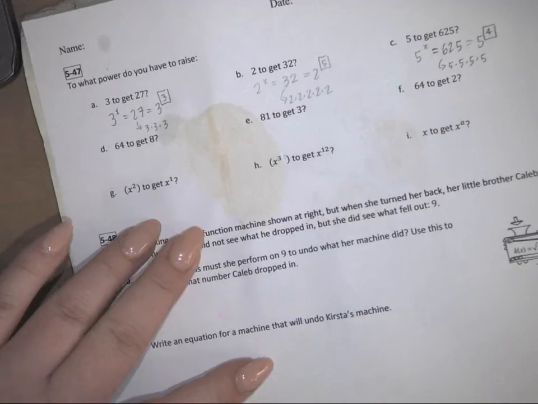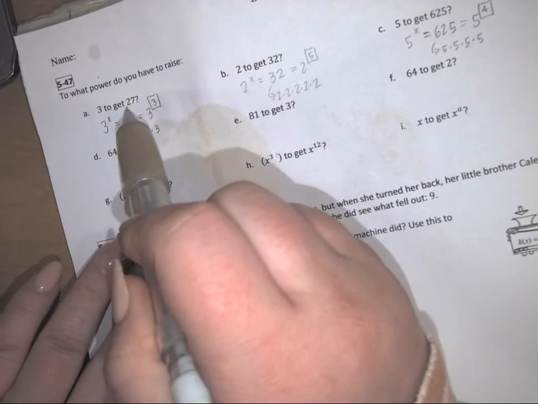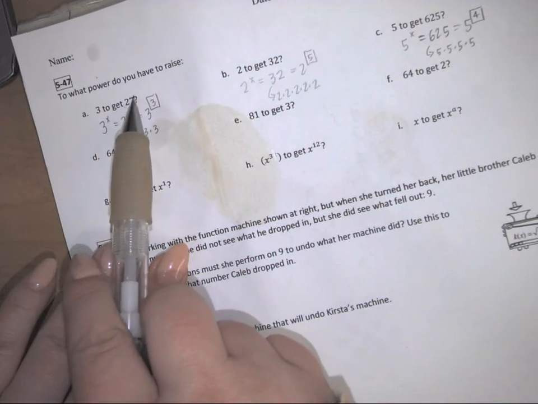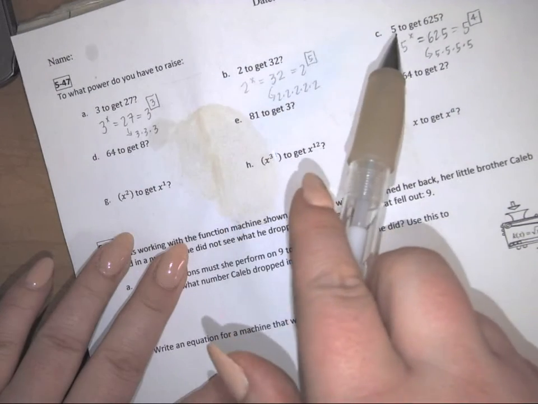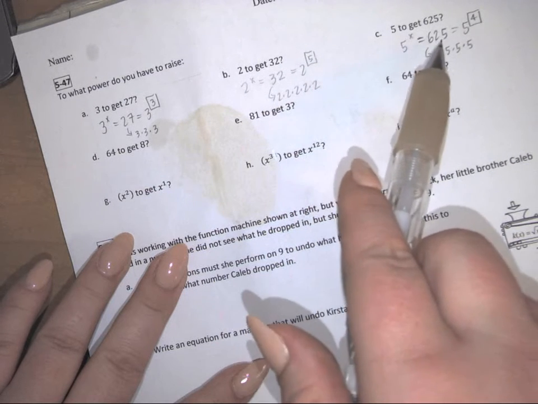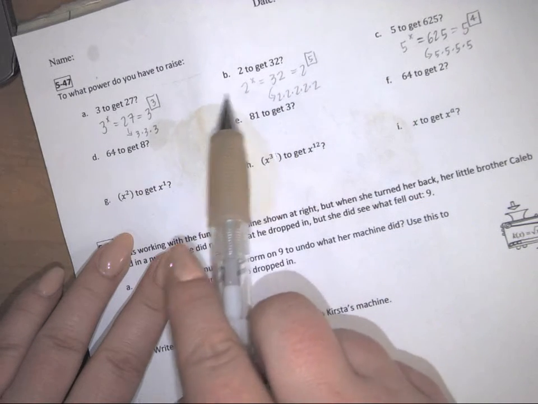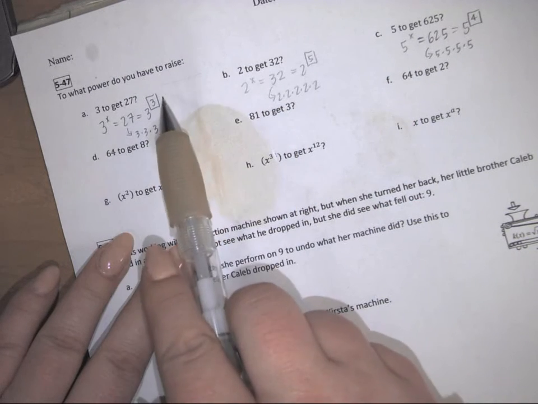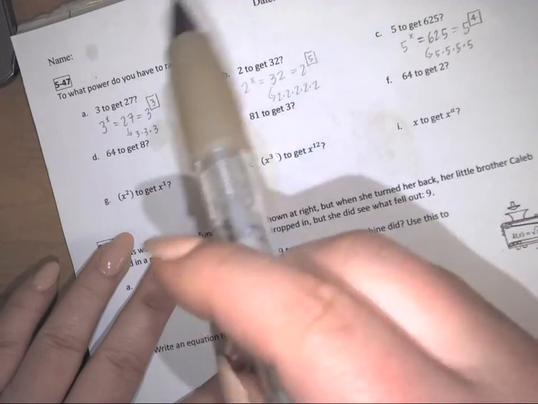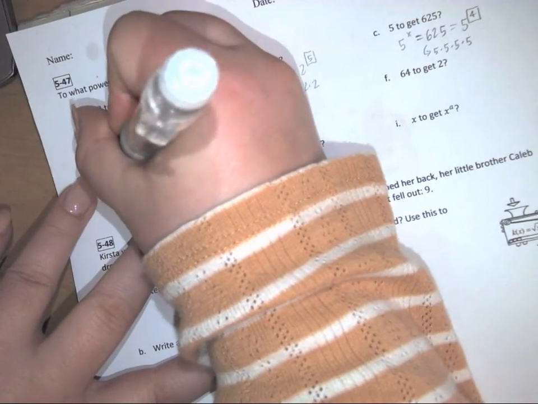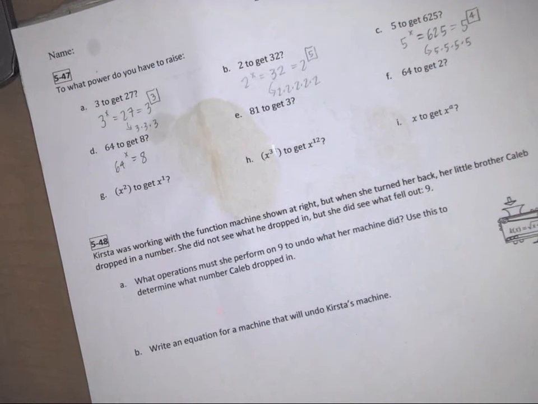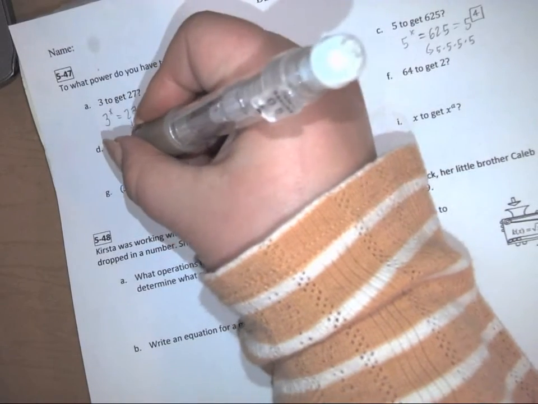Okay, now this is important. So it's like 3 to the what is 27, 2 to the what is 32, 5 to the what is 625. If you notice, 3 to something is a bigger number. So if you have some number to something and you get a bigger number than the original, like 625 is bigger than 5, 32 is bigger than 2, 27 is bigger than 3, right? Then your exponents are all going to be numbers bigger than 1. But since it's like 64 to the what is 8, then my exponent is going to be smaller than 1.